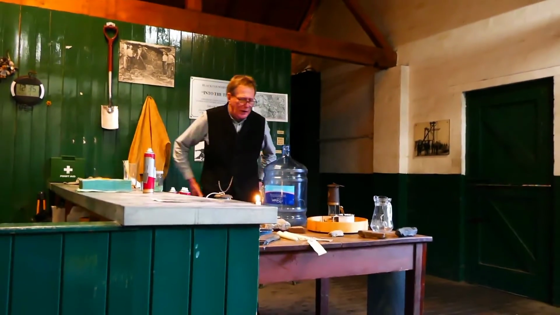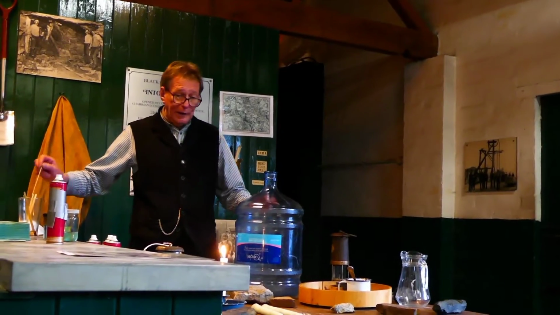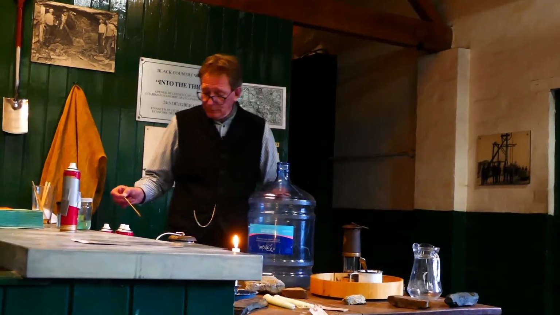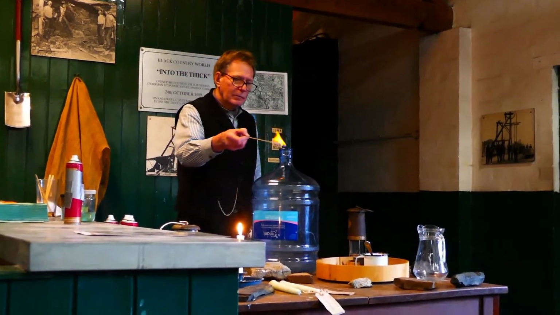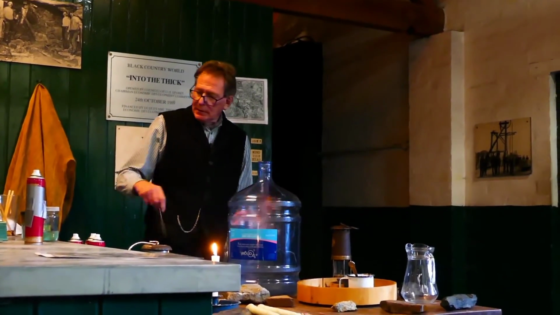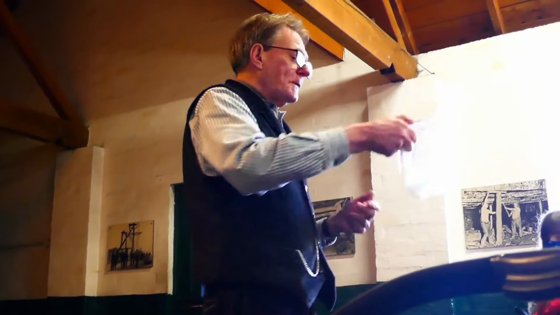So what I'm going to do now is introduce a naked flame to the methane, just to show you exactly what happens. Oh God. Carbon dioxide that's been produced from the reaction.